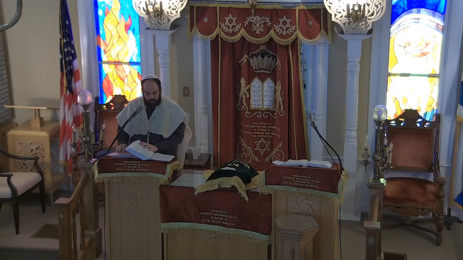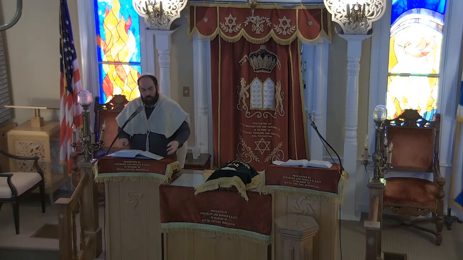verses 1 to 14. And the connection of this morning's reading to the holiday of Pesach in general is the famous vision of the Valley of Dry Bones, which is a fascinating conversation in its own right.